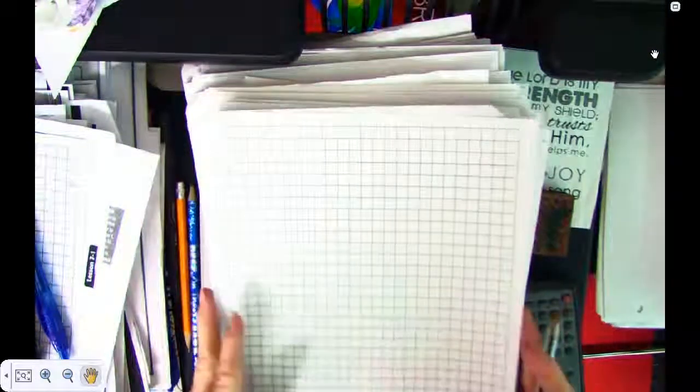On the grid, on your grid, I need you to follow me. You need to follow what I'm doing, where I'm putting things. Because if you don't, you're going to mess your grid up, and I'm not giving you a new one. Okay?